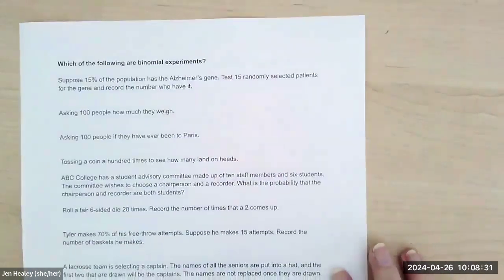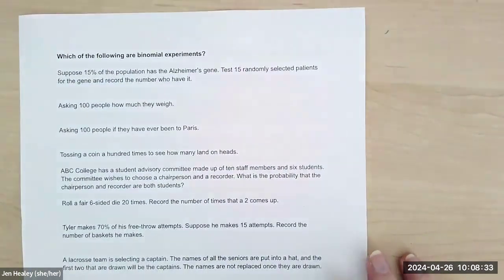All right. Which of the following are binomial experiments? So binomial experiment means that the trials are independent. What happened in the last trial doesn't affect what happens in the next trial. And there can only be two possible outcomes. And we're going to call one of those outcomes a success and one of those outcomes a failure.